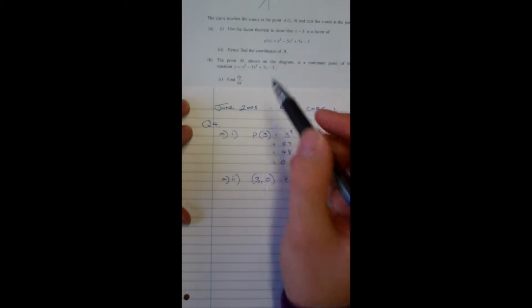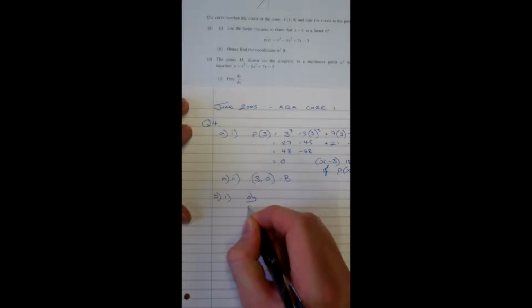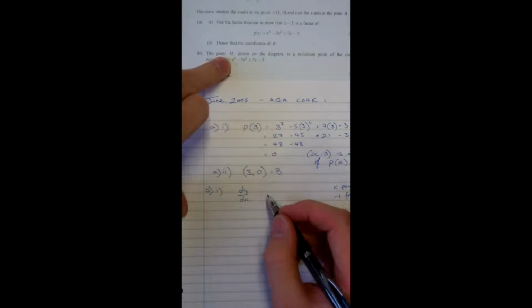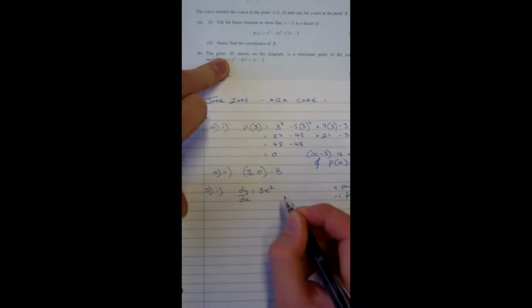Okay, then it says the point M shown on the diagram is the minimum point of the curve with the equation, and then it says find dy by dx. So part B, dy by dx. Now, to differentiate, remember, we multiply by the power, take 1 from the power. So this x cubed up here is going to equal 3x squared.